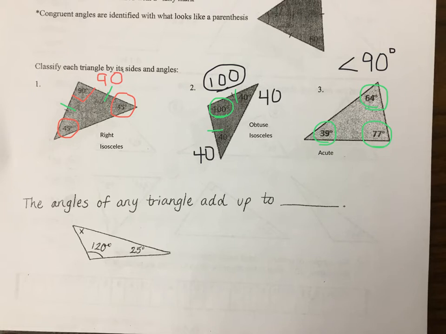As well, since the 3 angles are different, I know automatically that the sides are all going to be different measures as well. So you may see something like this, where you see a mark, then 2 marks, then 3 marks on the side, so that means they're all different lengths. So we're also going to name this one scalene.